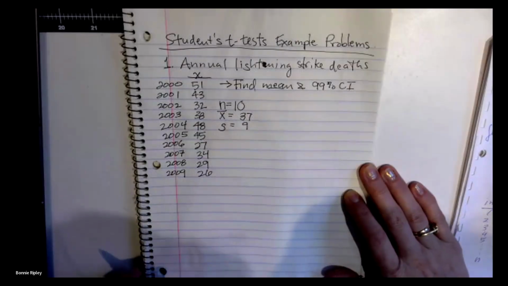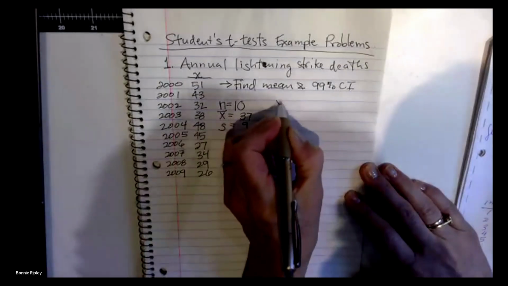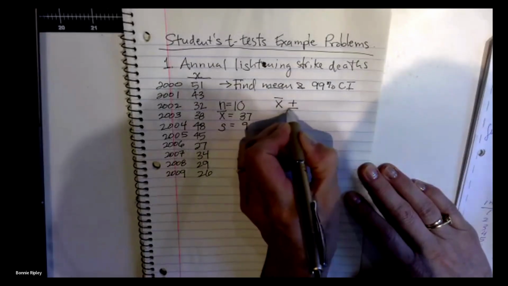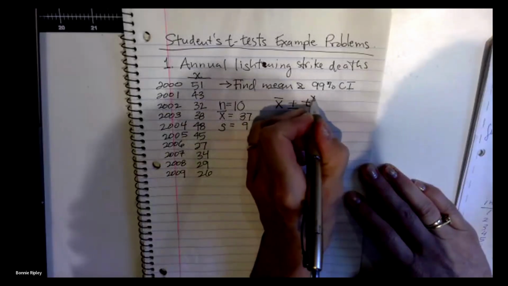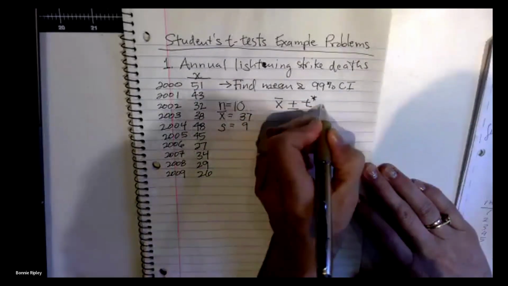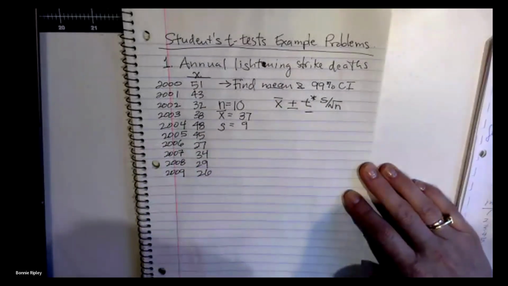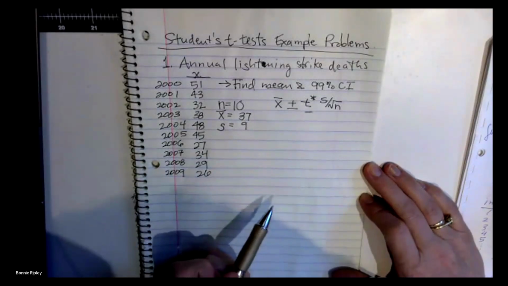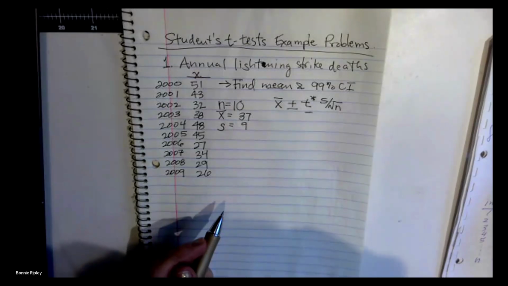All right, so we found the mean. Now we want to find a confidence interval around it. In order to write a confidence interval, we're going to use the equation x bar plus or minus. Remember, we have two ends to our interval. And we're just going to substitute t star in for z star, times s over root n. Our t star is going to depend on what we set for our confidence level. So for a 99% confidence interval, we're going to go to the t table.